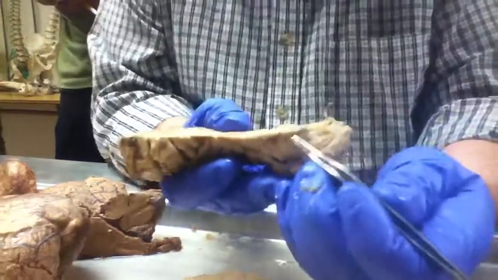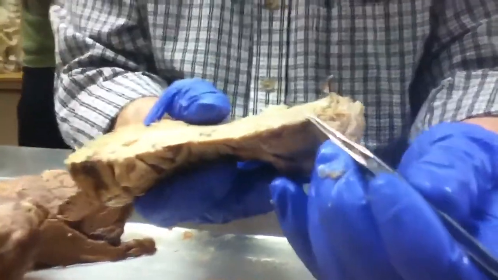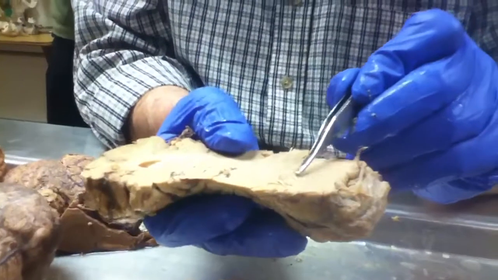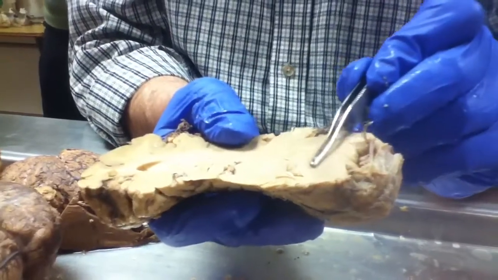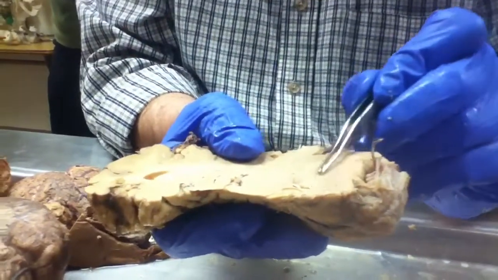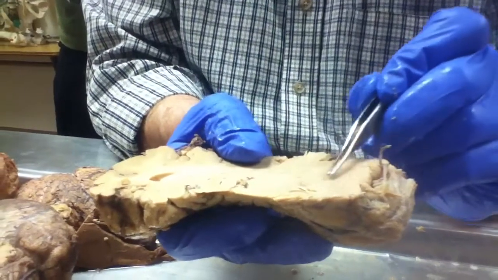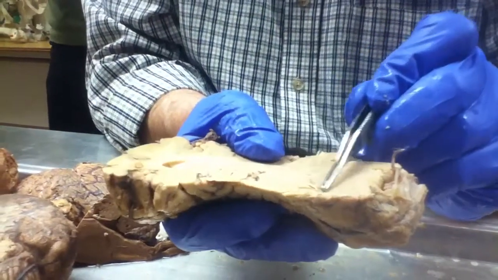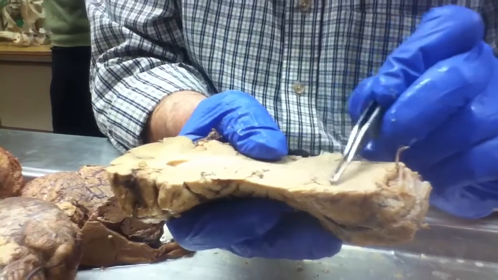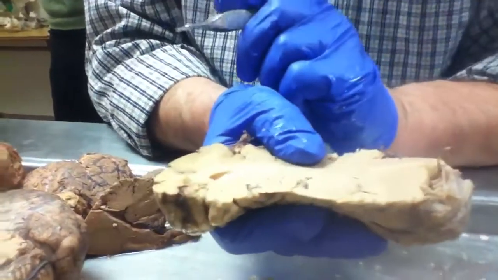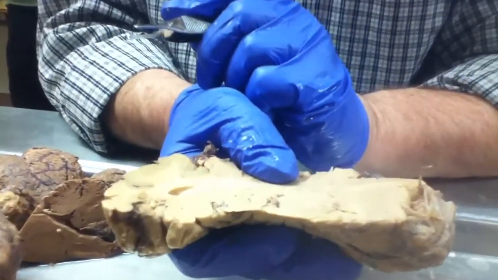So here was the uncus, here's that bump, and you see deep to that is this large homogeneous area, there's no definition to it, is the amygdaloid complex. And behind it you see this squiggly area right here is the very rostral end of the hippocampal formation. Okay?